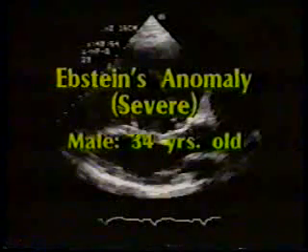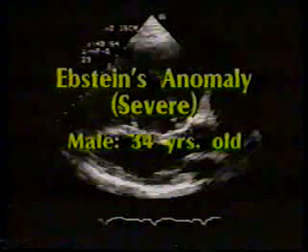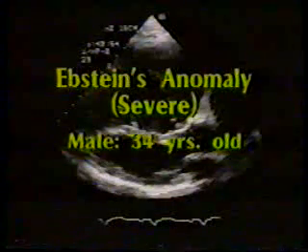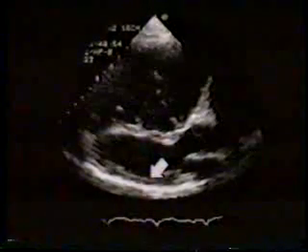This is the parasternal long axis view of a 34-year-old patient with severe form of Epstein's anomaly. Note markedly dilated right ventricular cavity, small left ventricular cavity, mitral and aortic valves are in this position.